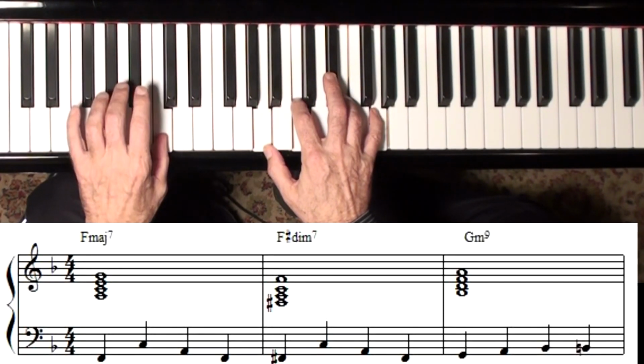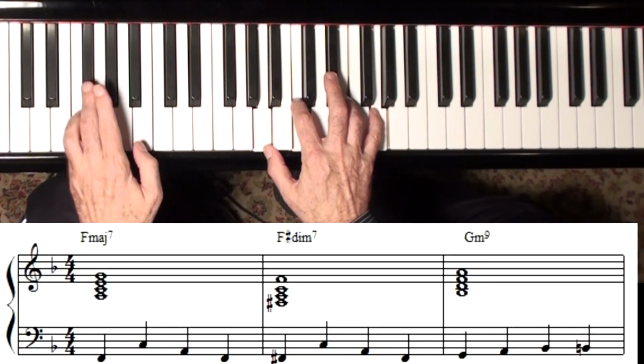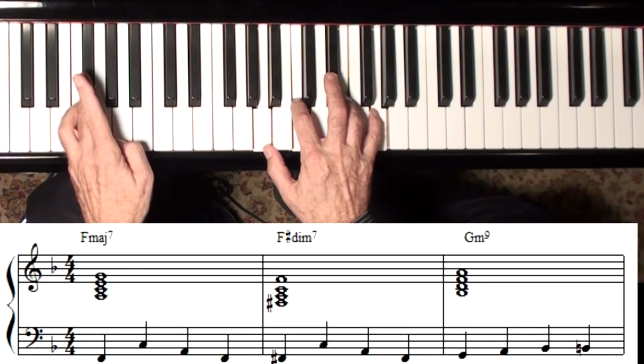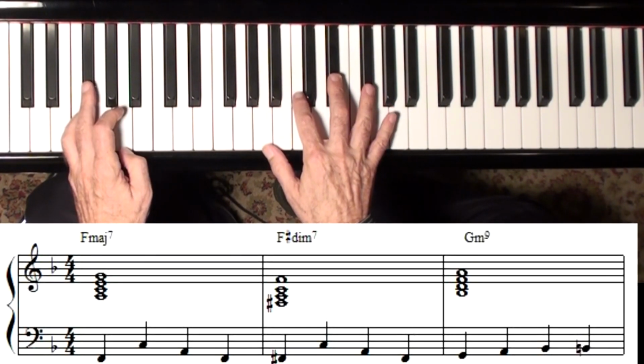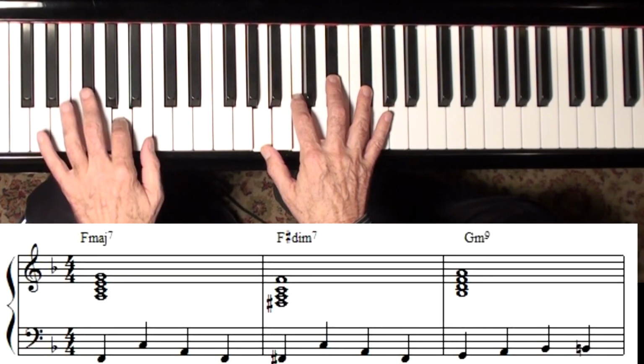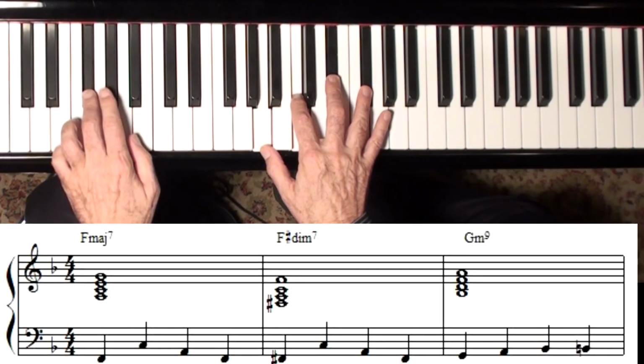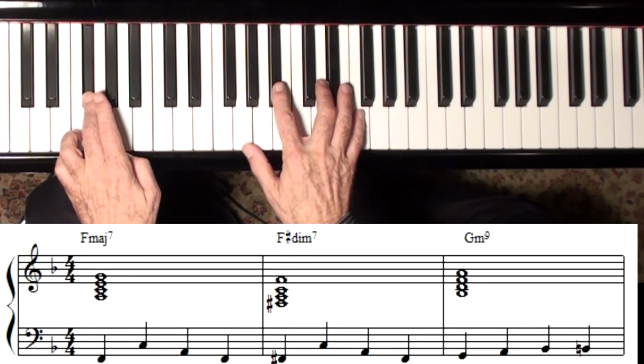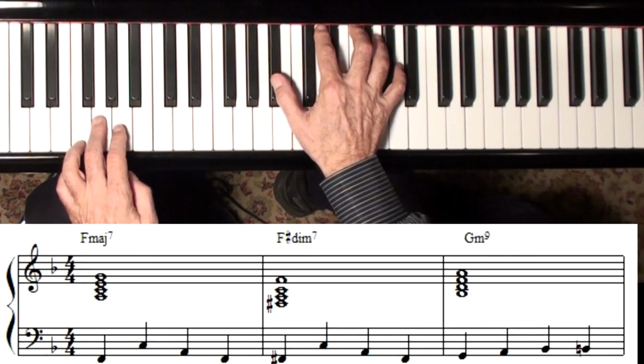Then you could outline the chord. The next chord is F sharp, and notice I'm just moving a half step to get there, so that's a pretty smooth way of doing it. I'll outline this chord, the F sharp diminished, and that smoothly gets me into G minor. I should play rootless voicing up here though.